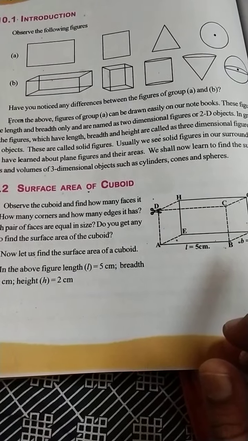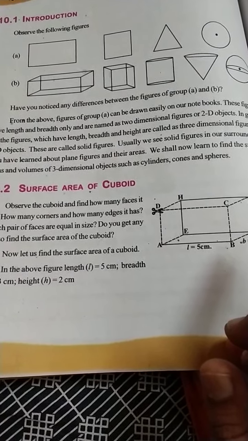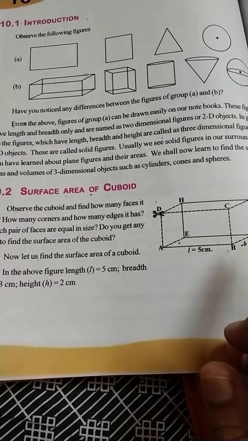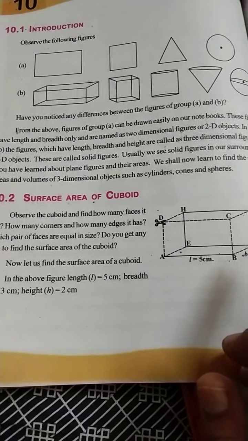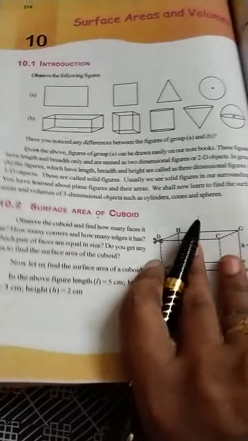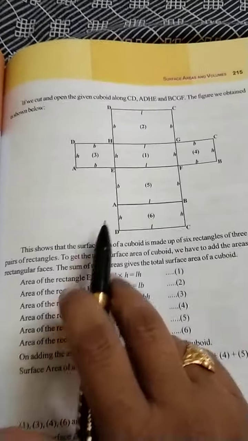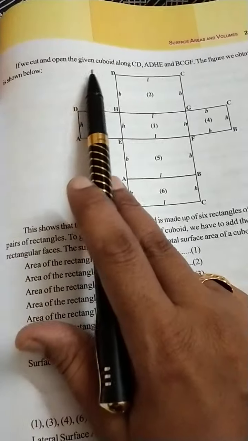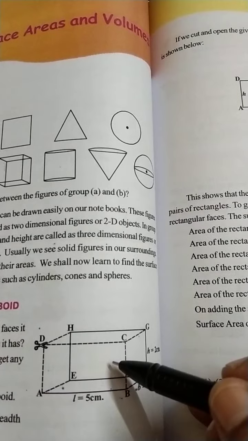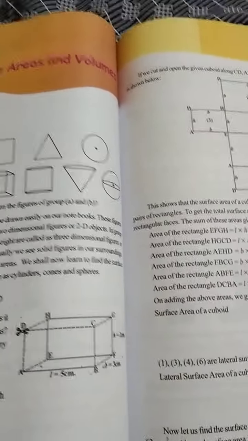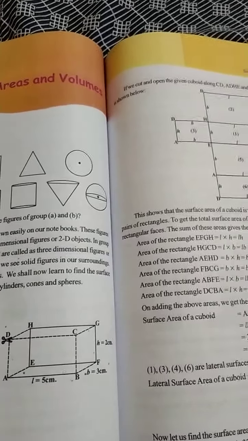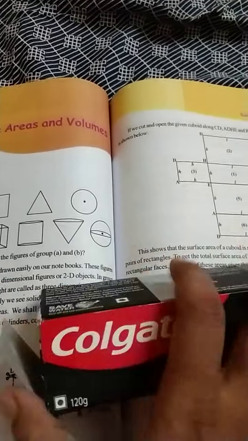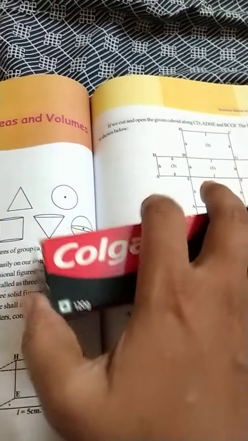Before going to find the surface area of a cuboid, first you should know the formula. So for the derivation of the formula, see one example. If you cut open the given cuboid along CD, see here, this cuboid. You can take any live example. Just I am taking the pack of Colgate. Any cuboid box you can take.